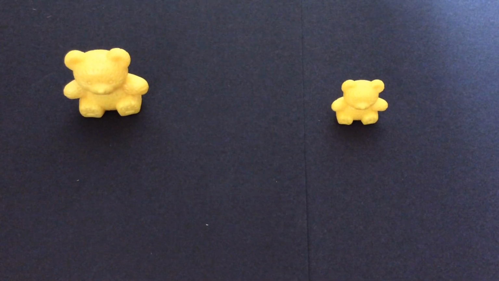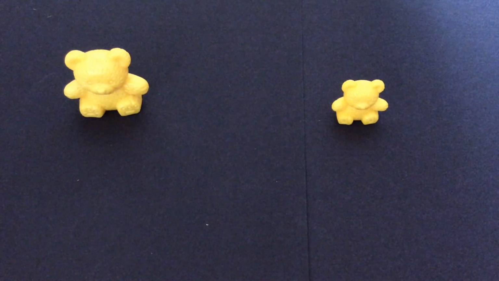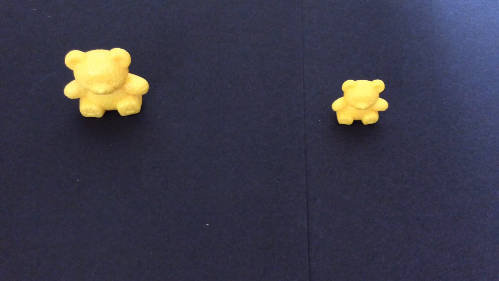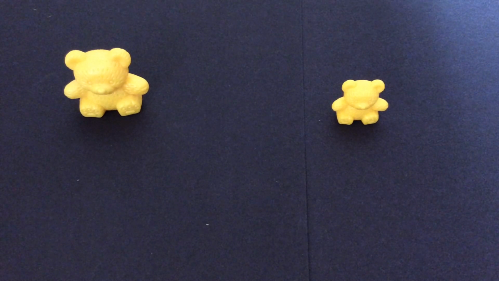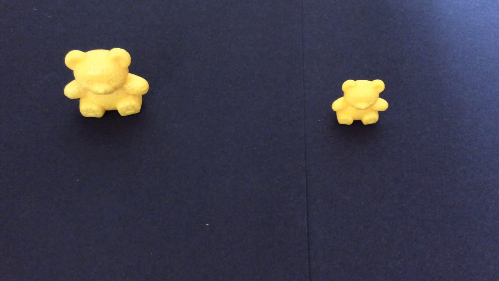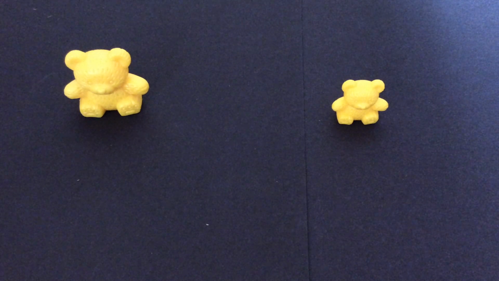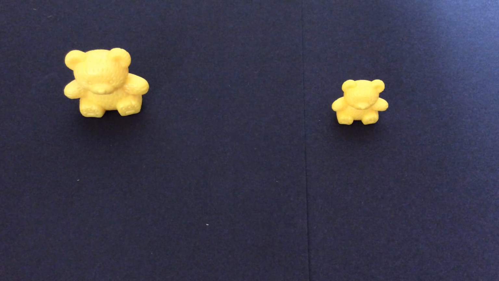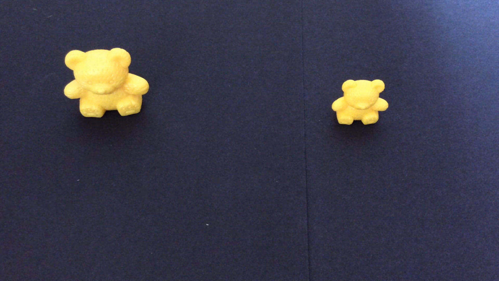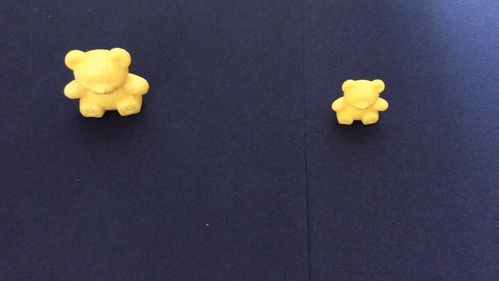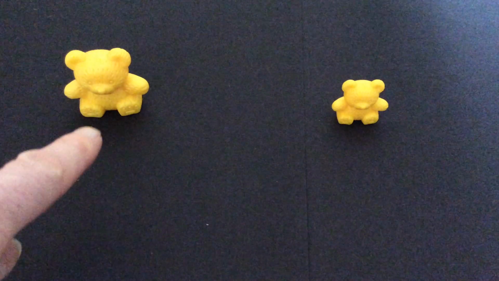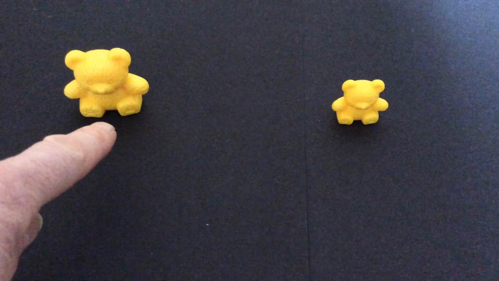Today we're going to use the language of size. We're going to use the words big, little and middle-sized. Here are two bears. One of them is big and one of them is little. Can you point to the big bear? Here it is. This bear is big.